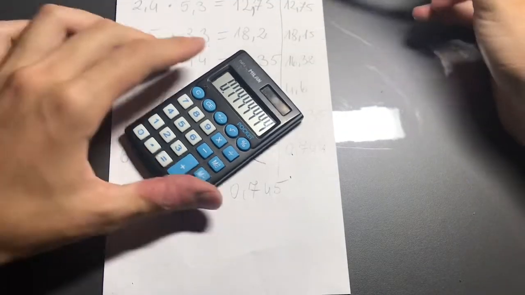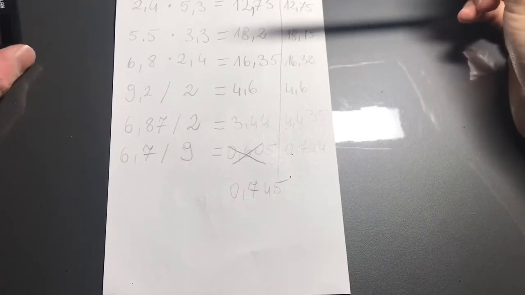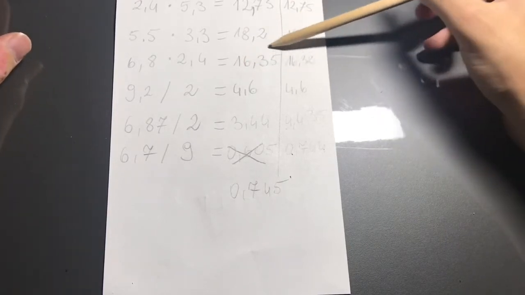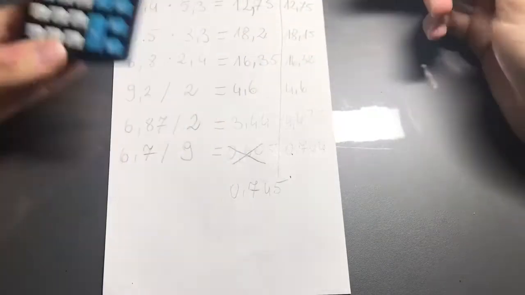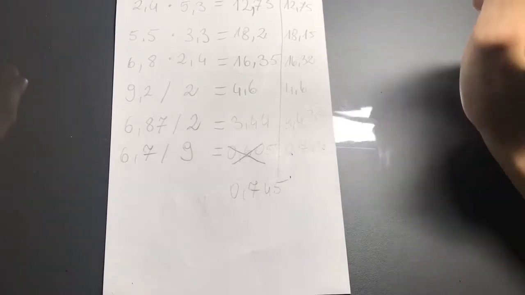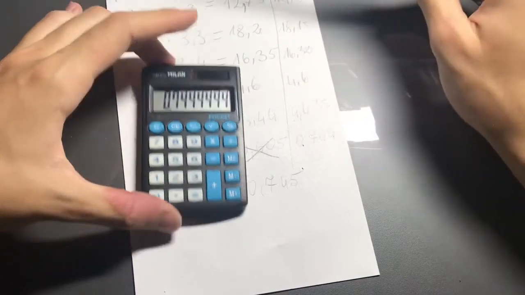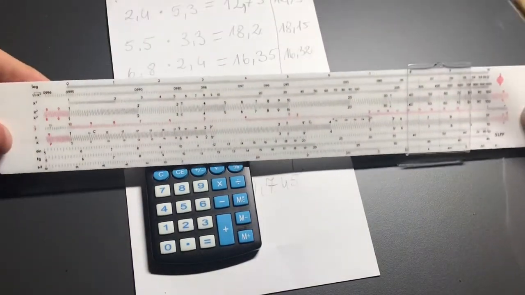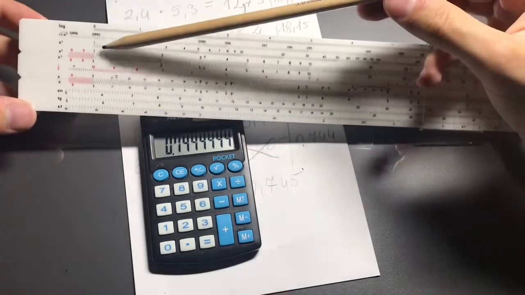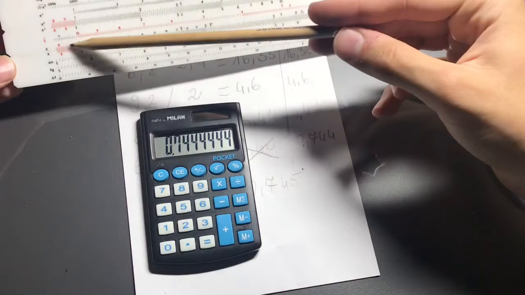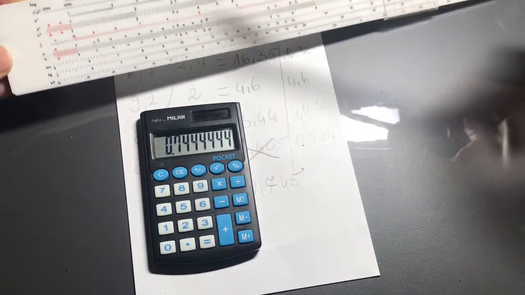So we can see that you are still able to get sometimes 4 significant digits. But when you compare it to a thing like that, it's like a completely different thing. Of course, there are some things that the 4 operation calculator can't do. For example, it can do only square roots. Here we can do cube roots. We can do easily inverts of different numbers. We can do proportions very easily on a slide rule.